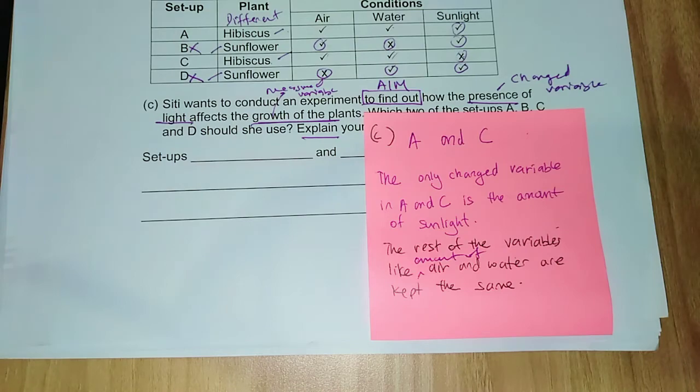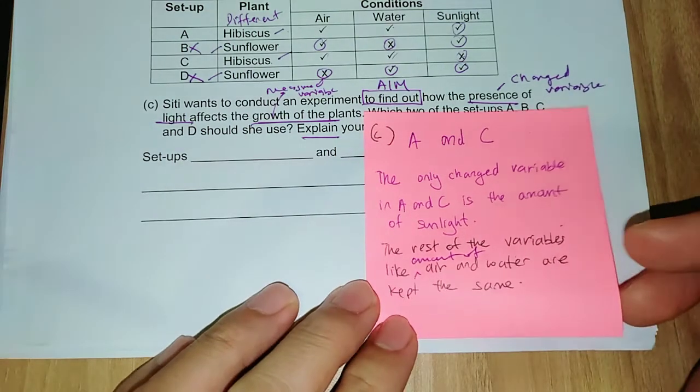Those doing corrections, you may pause here. The rest, you may proceed on to the next question.